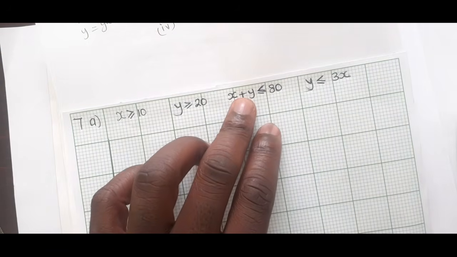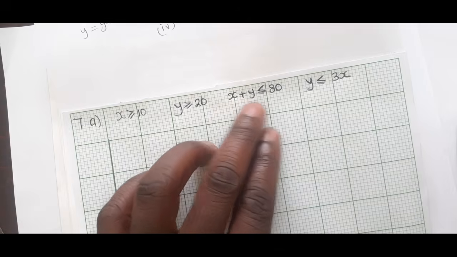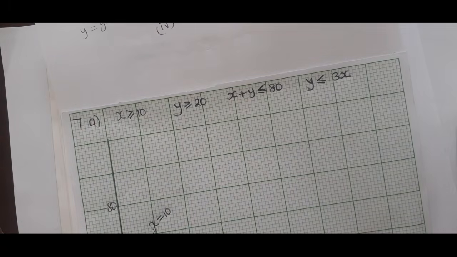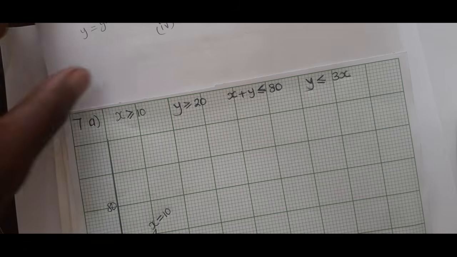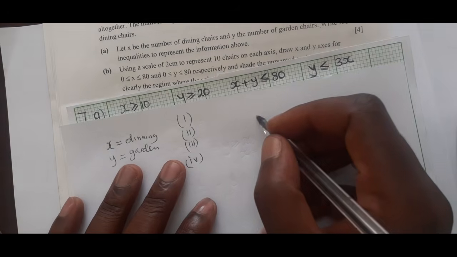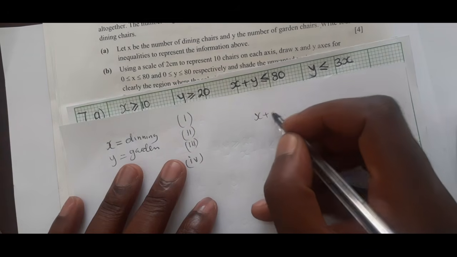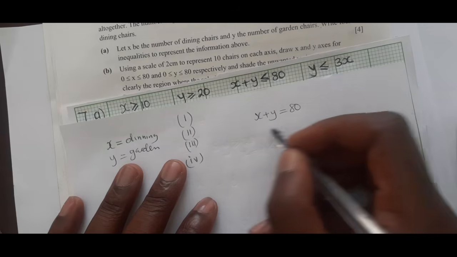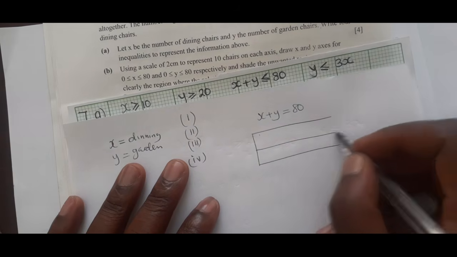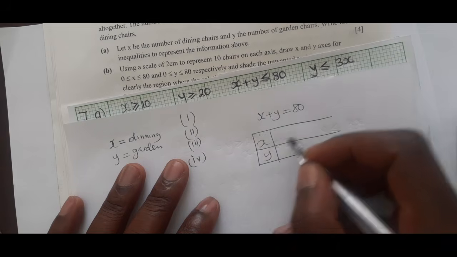Then we go to the other part here, this one. Now this one has got both variables, x and y. What I find easier to do in such a case, x plus y equals 80, is to come up with a table of coordinates where you have x and y.